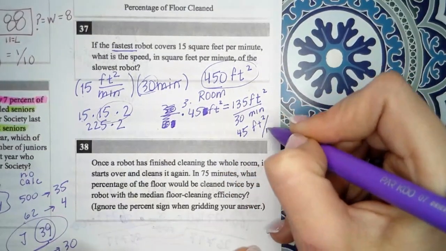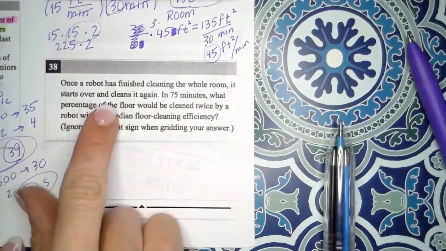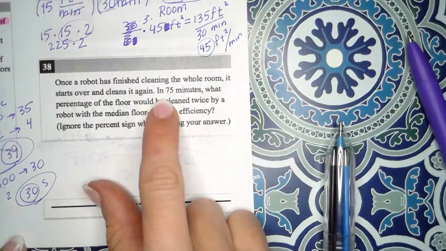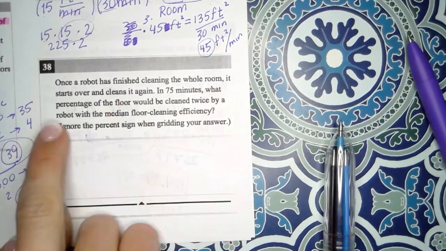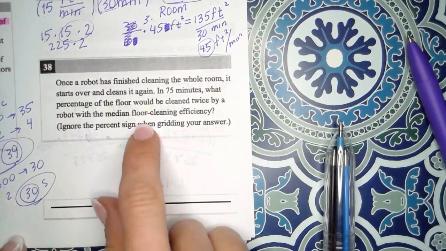Now, there is another way to do it. Once a robot has finished cleaning the whole room, it starts over and cleans it again. In 75 minutes, the fastest robot will clean the room more than 2 times, right? What percentage of the floor would be cleaned twice by a robot with the median floor cleaning efficiency?